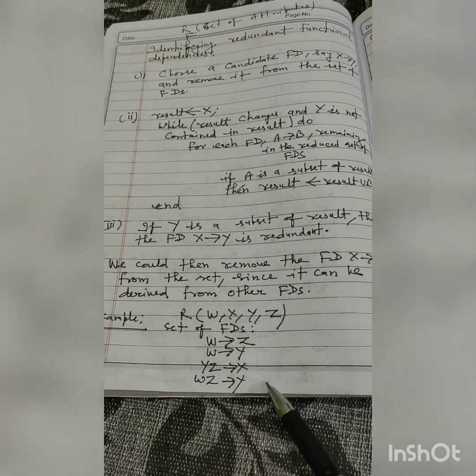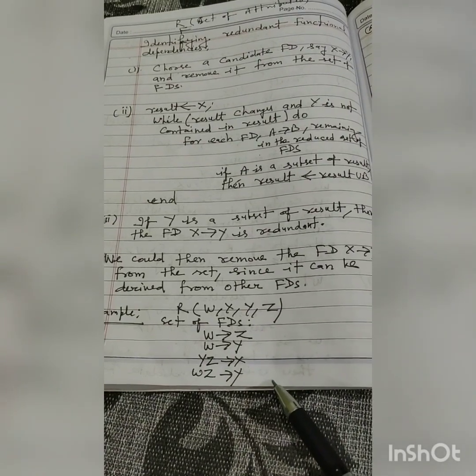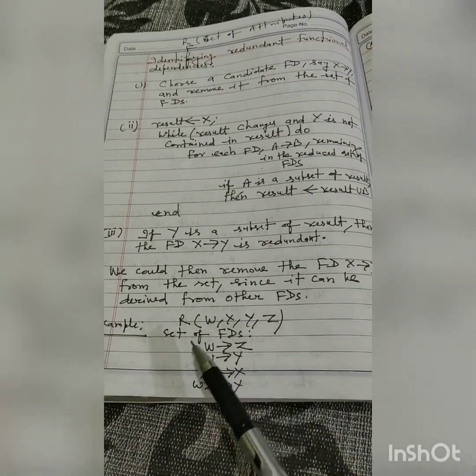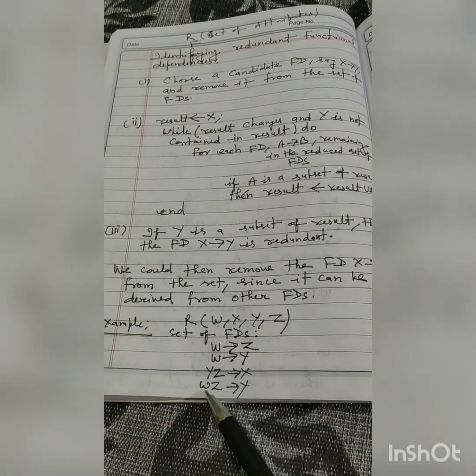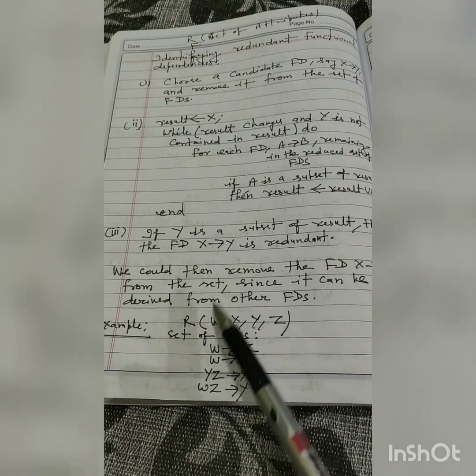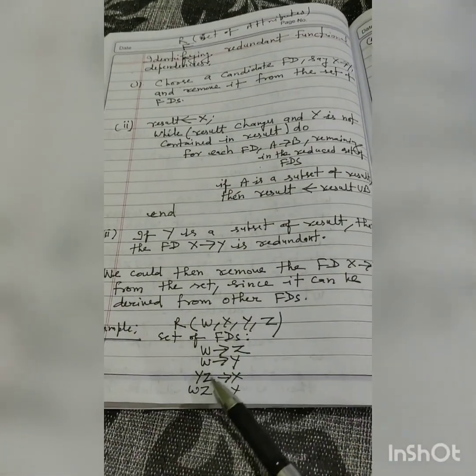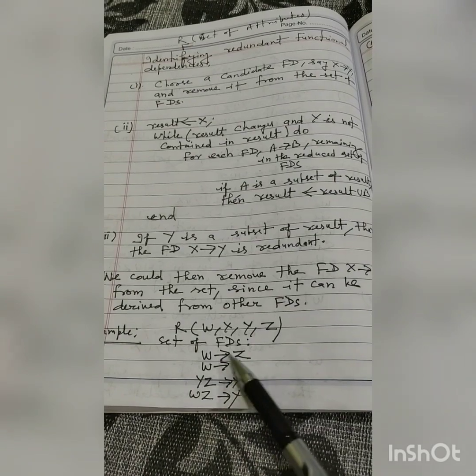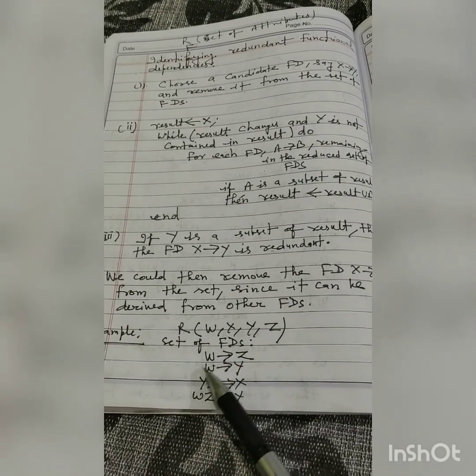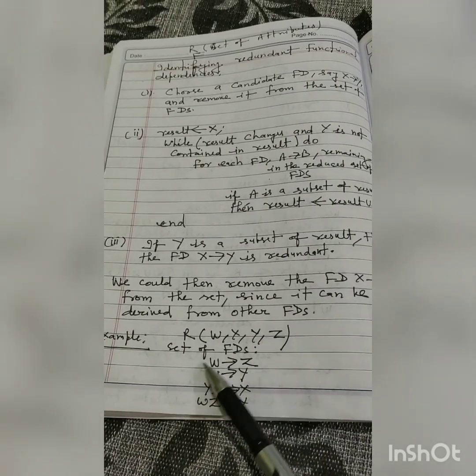These are the 4 functional dependencies. We have to find out the redundant one, and through this algorithm we will find the redundant FD and eliminate it from this set of FDs.